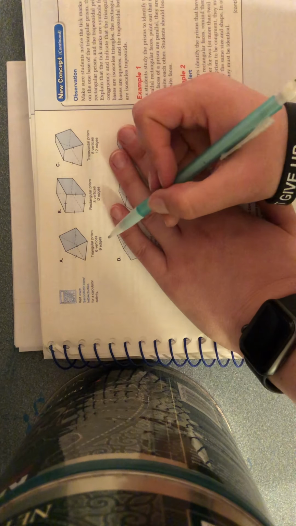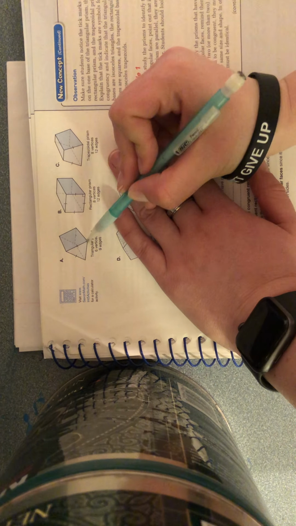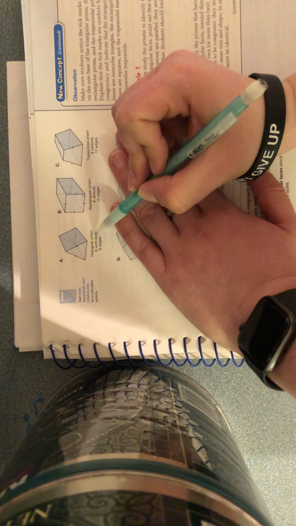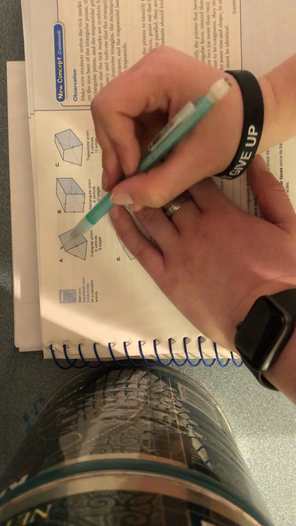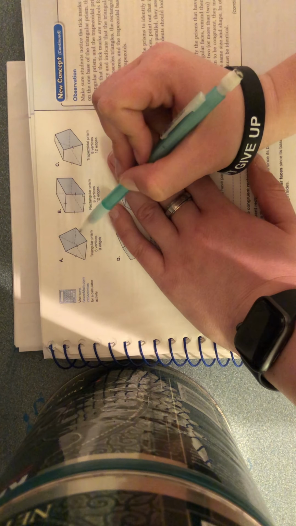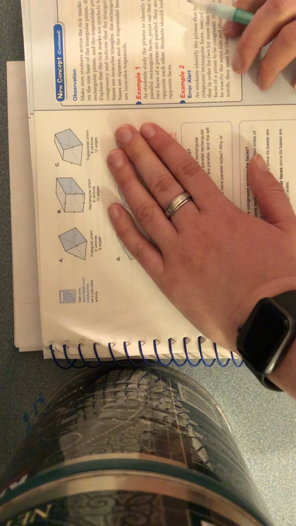So, we're focusing on this triangular prism. We have 1, 2, 3, 4, 5, 6 corners or vertices. And we have 9 edges. 1, 2, 3, 4, 5, 6, 7, 8, 9.